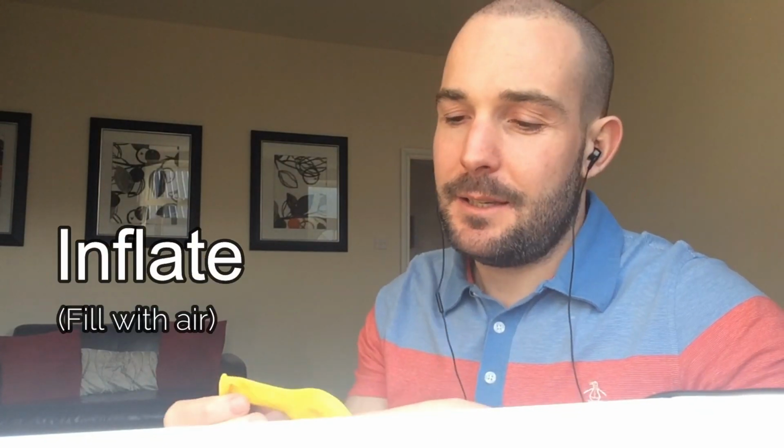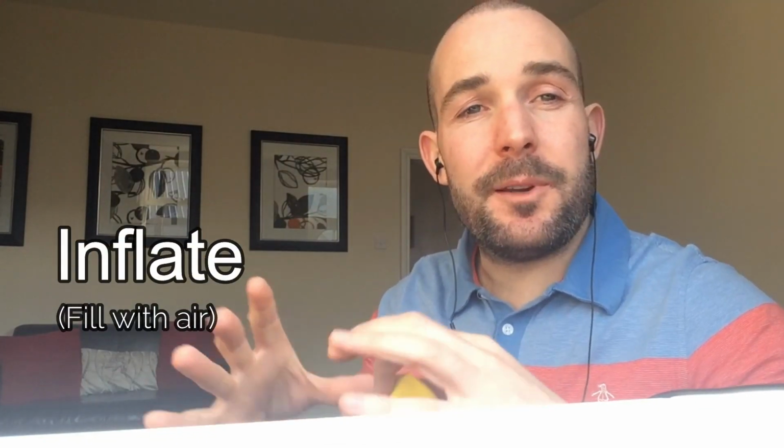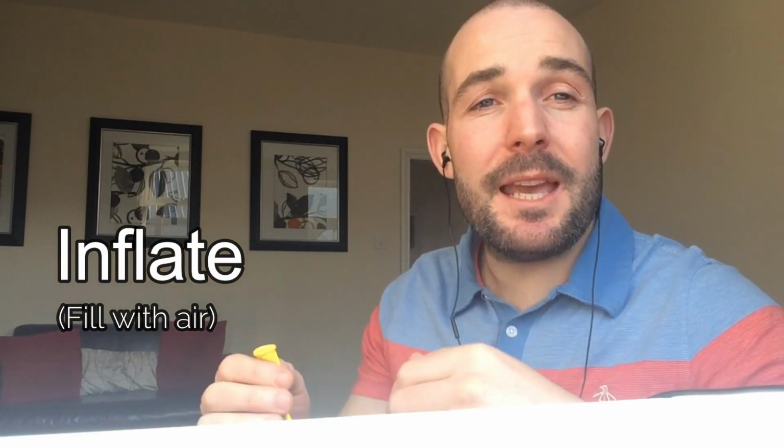And one of the first things we need to do with a balloon when we have it like this is to inflate it. Now, to inflate means to fill it with air. So this is me inflating the balloon. And you can see that the balloon is now inflated. And the opposite of inflate is to deflate. So the balloon has now deflated.